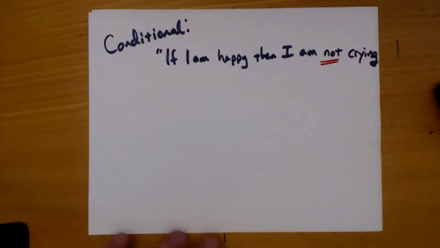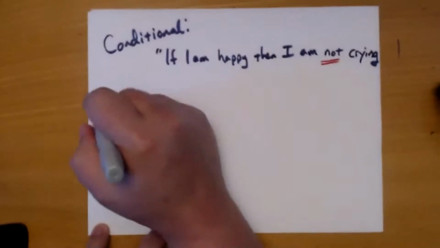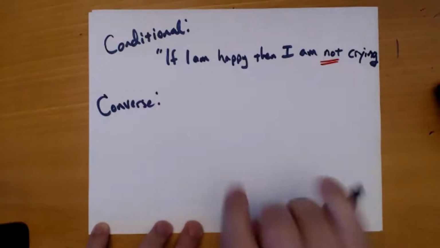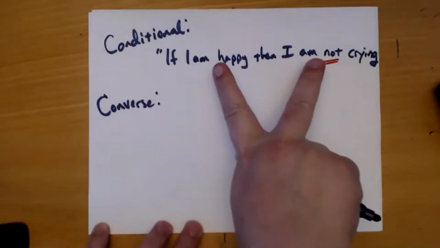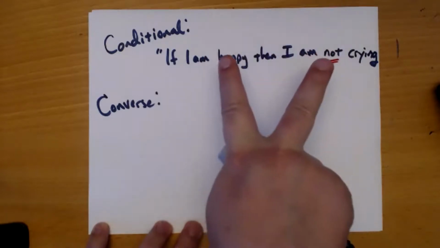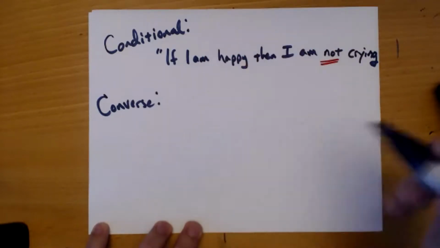Okay. So the converse, I'm not changing anything except flipping the order in the converse. Okay.